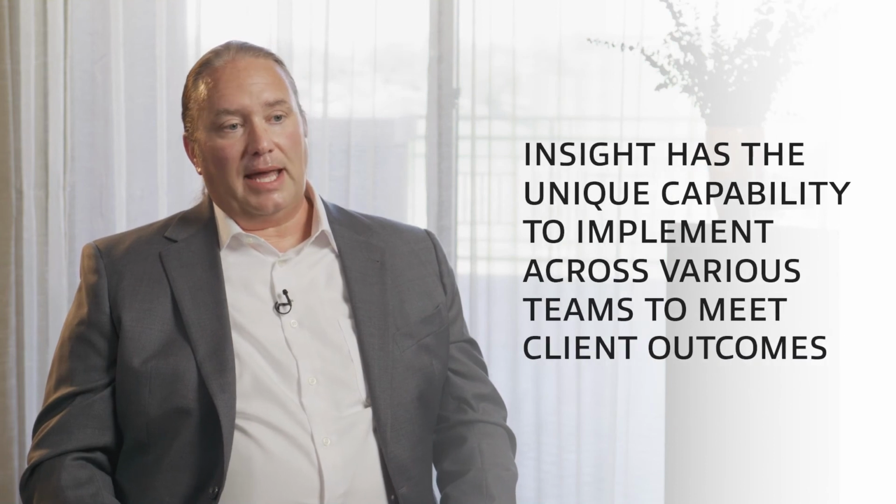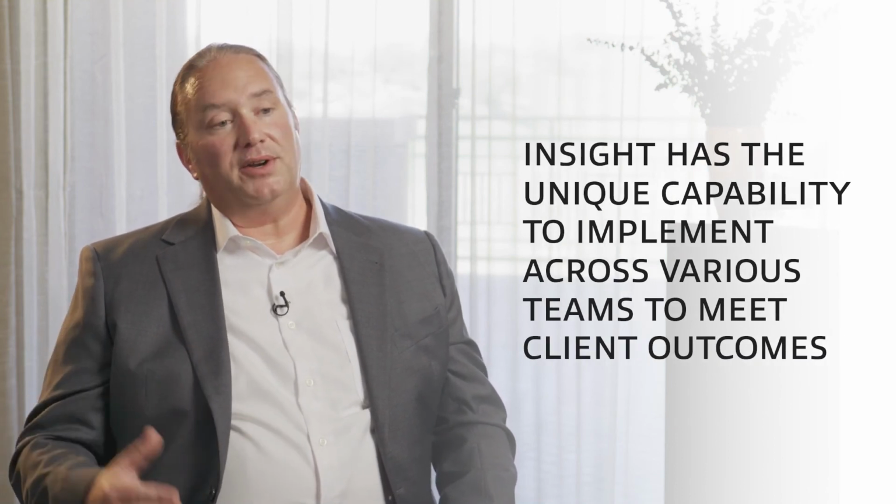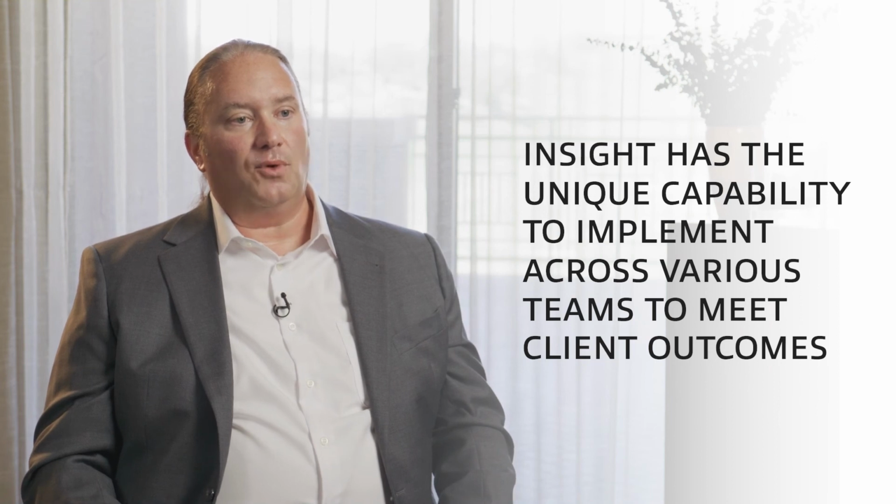And so that leads into the modernization step. During the modernization step, we will actually execute, and we can do this in a manner that meets the client's need, the speed at which they want to move to the cloud. And what's key here is that depending on the outcome the client's looking for, maybe they're just looking to retire workloads, or they're wanting to leverage containerization, maybe they're looking to re-envision solutions, Insight has a unique capability that we can implement across various teams to meet those outcomes for the client.